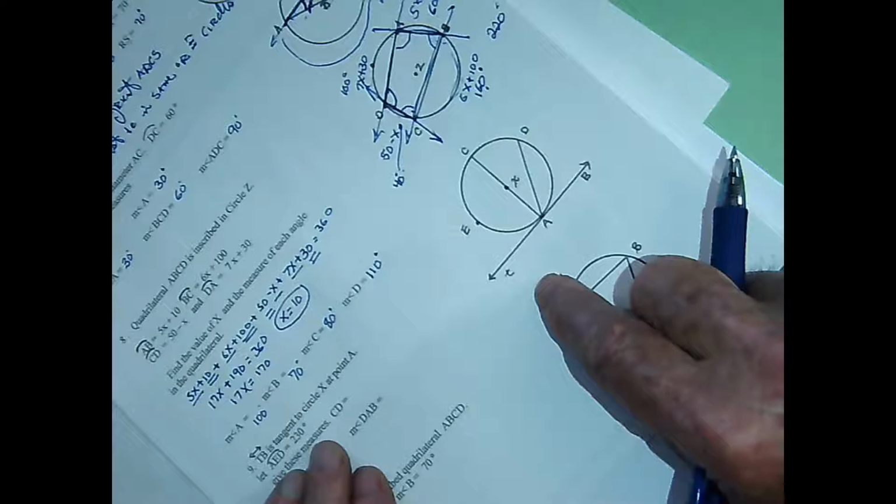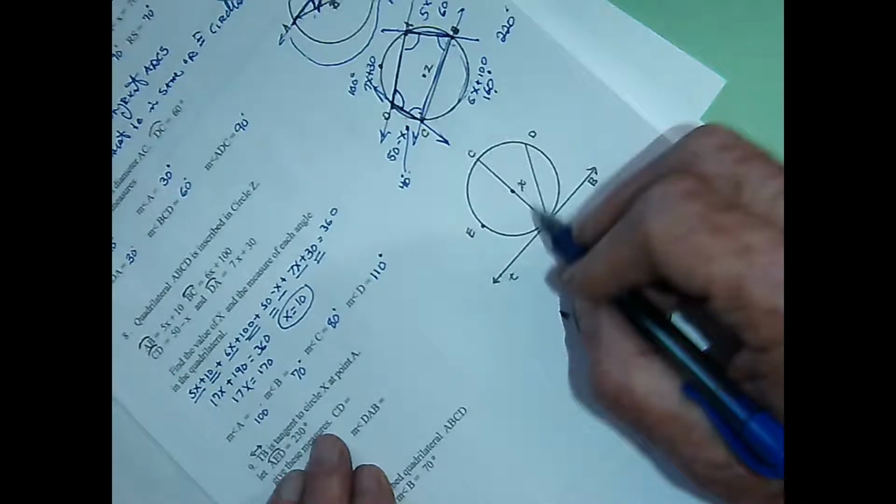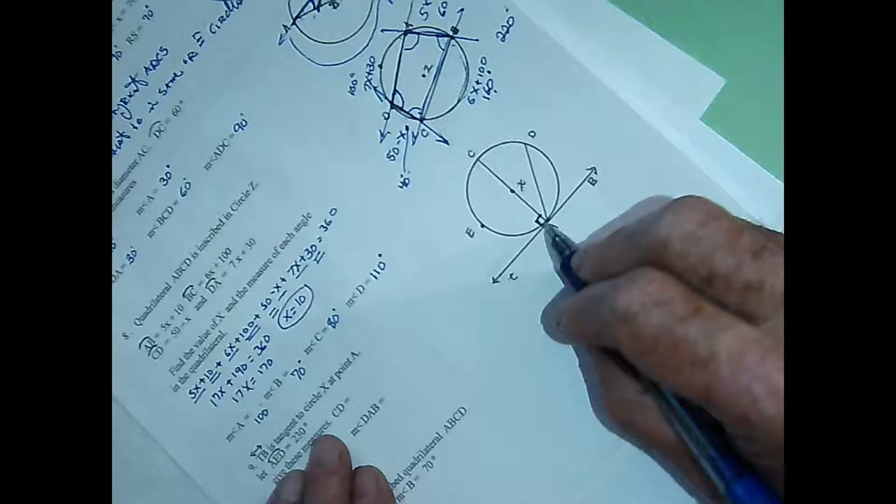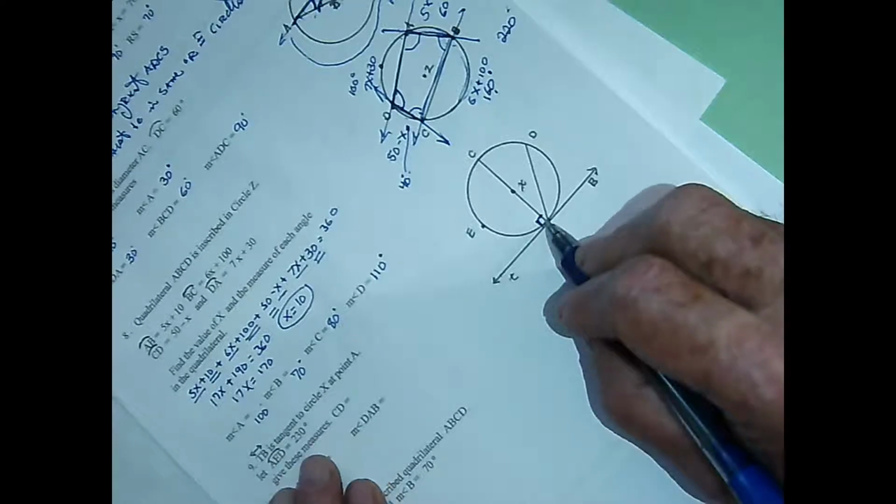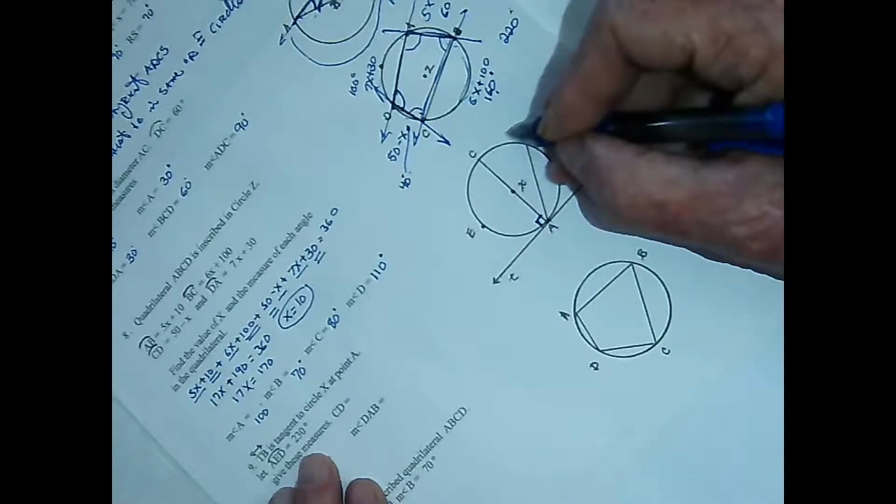TB is tangent to circle X at point A. I'm thinking right away, well, that's a right angle right there, because I know a tangent is perpendicular to the radius at the point of tangency. Goes further to tell me that arc AED, A through E, all the way to D, that's 230 degrees of arc.